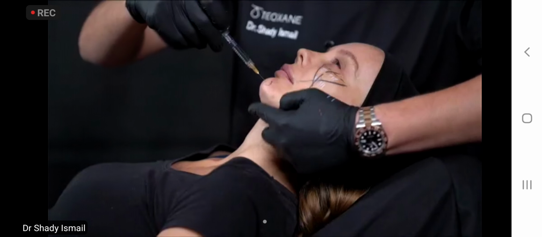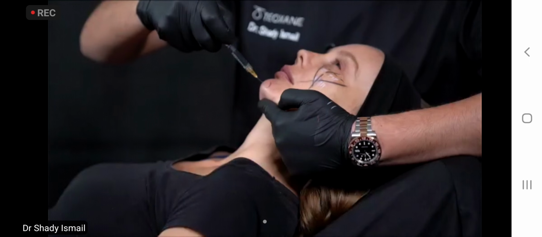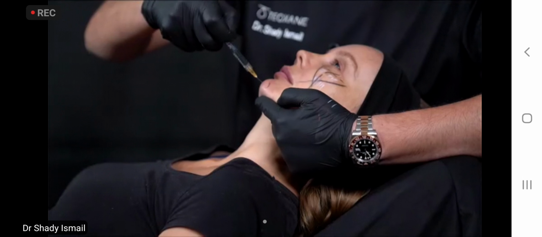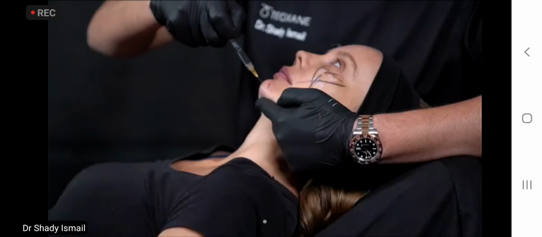And I block all the vessels, and I'm injecting while bevel down very slowly. As you can see, I'm a very slow injector, and I'm watching the skin while I'm injecting. I have to rest on the bone. Bevel is in touch with the bone. I will not inject too much now.